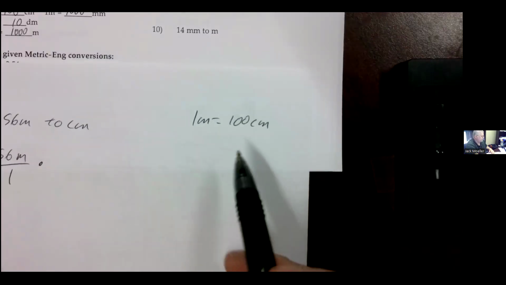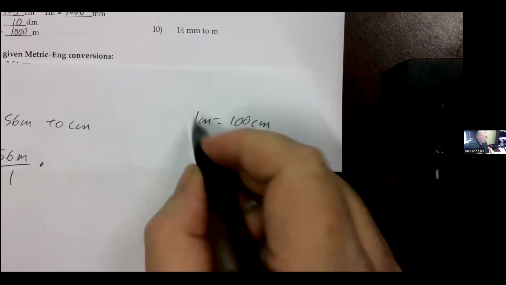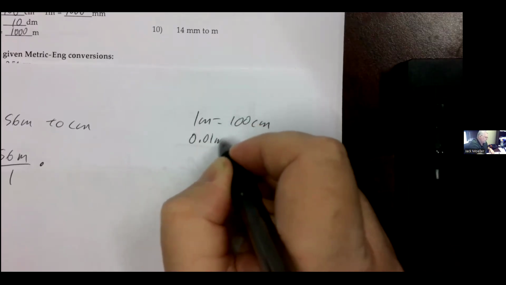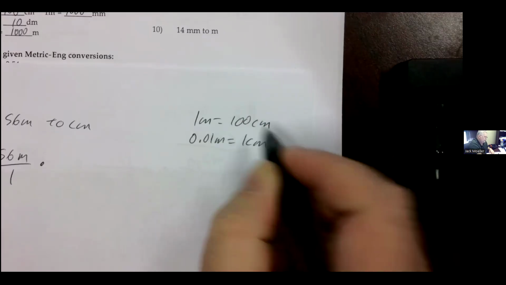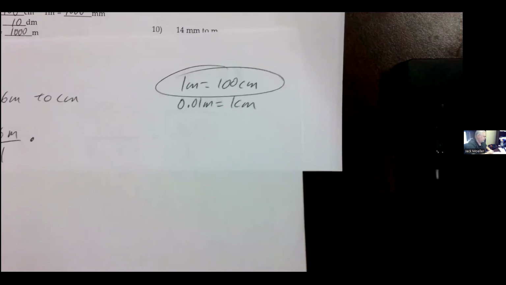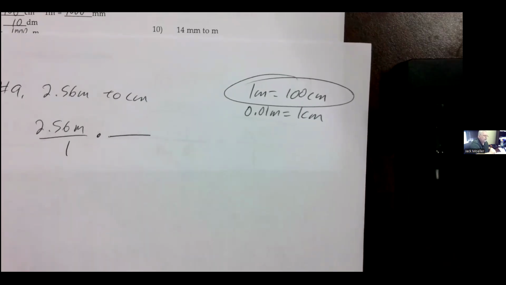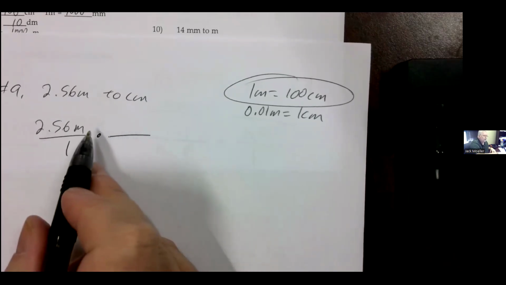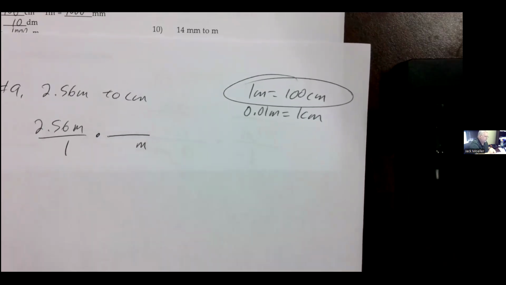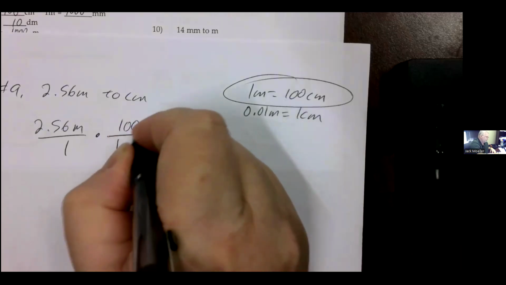Now, when we're doing our metric conversions, we tend to not like decimals over here. That would be the equivalent of saying 0.01 meters is 1 centimeter, but we prefer to not have decimals when we're doing the problems. It just makes everything go a little bit smoother. So how do we set up our fraction? Well, we're trying to get rid of meter, so it needs to go on the bottom on the next one. So 1 meter is 100 centimeters.